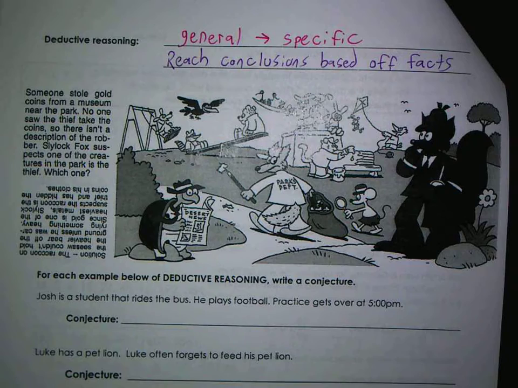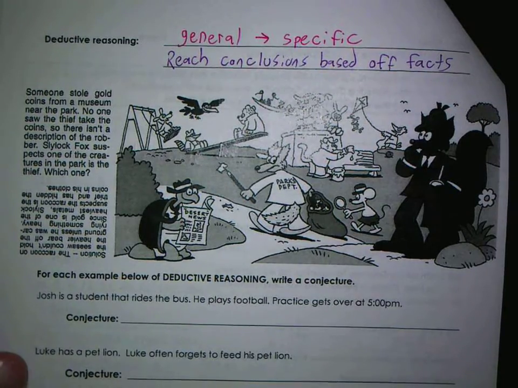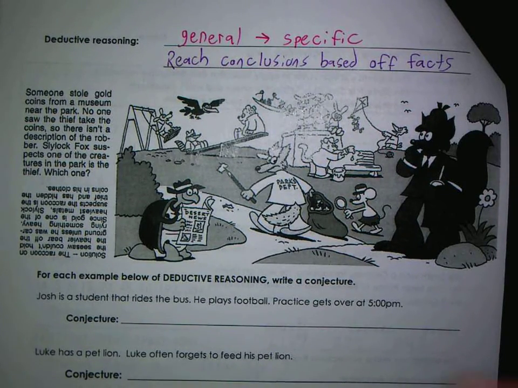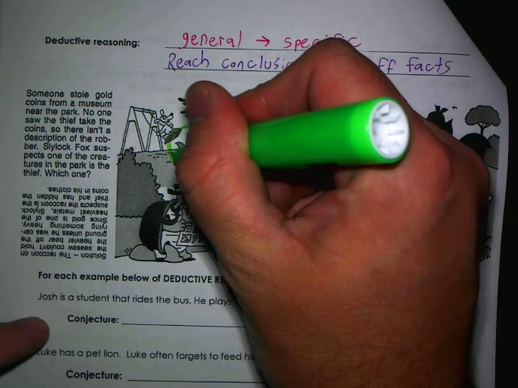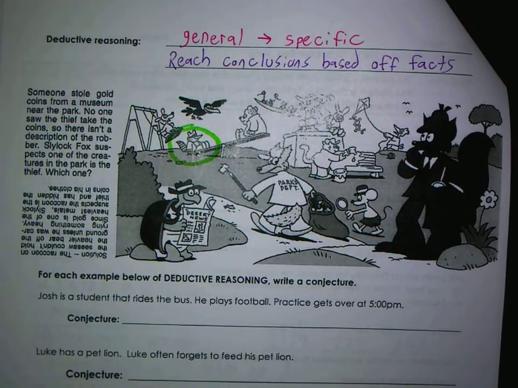So which one do you think is guilty? Which animal? The fox? Well, the fox, he's the detective. So he's not the thief, okay? Well, I'll give you a hint. He thinks it's the raccoon.